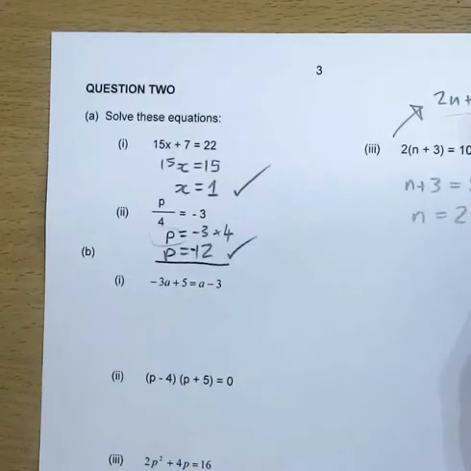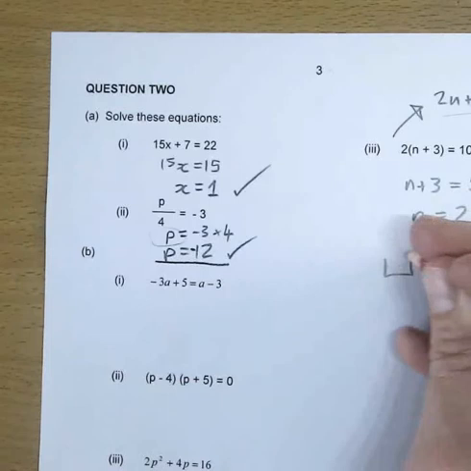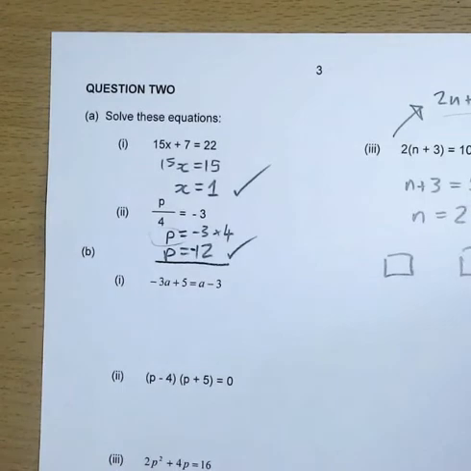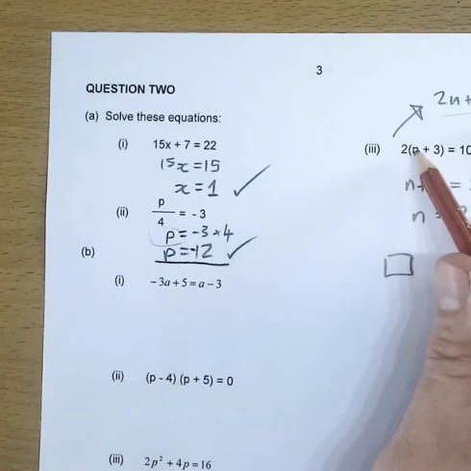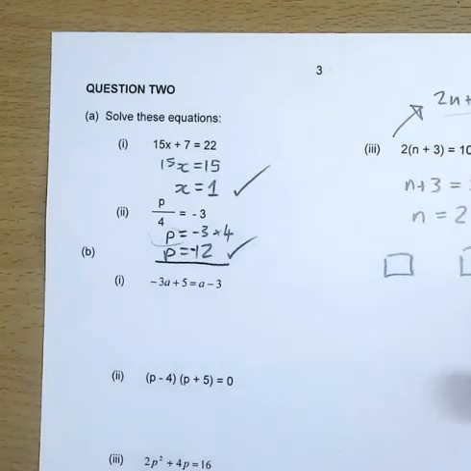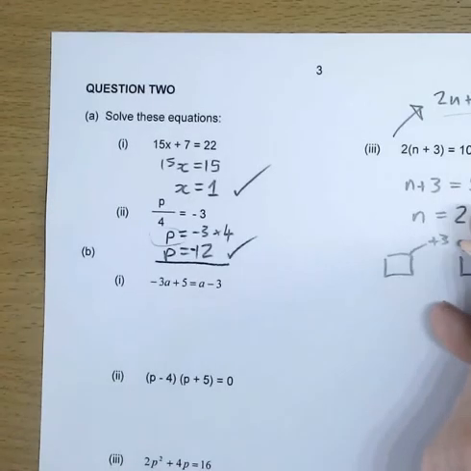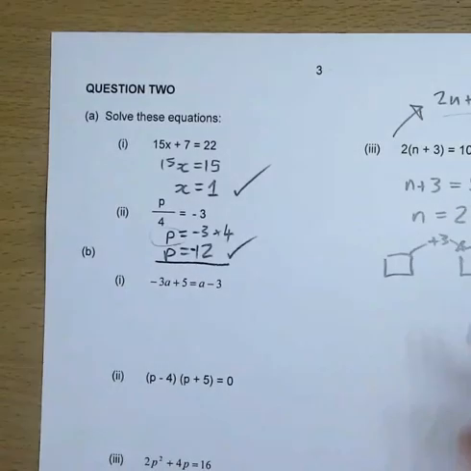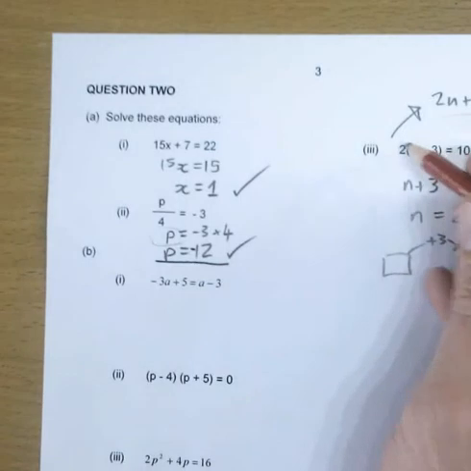Alright, but the other way I wanted to show you, and this becomes a little bit more useful once you've got more than 2 steps, is the box method. Where you say, if I was told what n was, the first thing I would do is add 3 to it, and that would give me some answer. And then, because it's in brackets, after that I would times by 2.